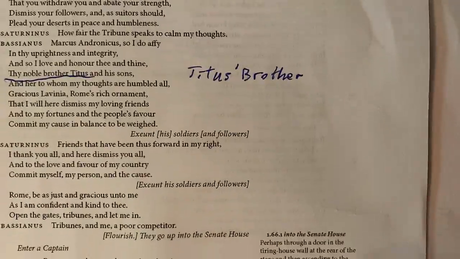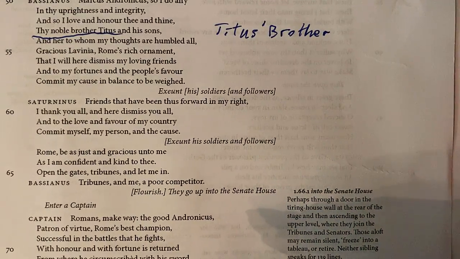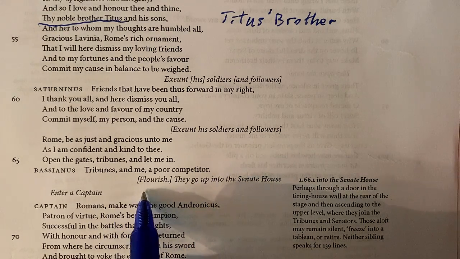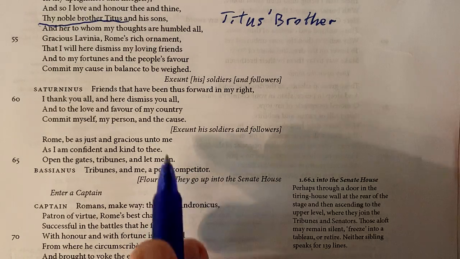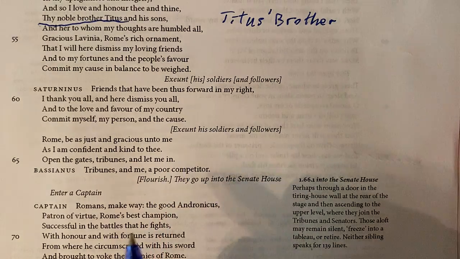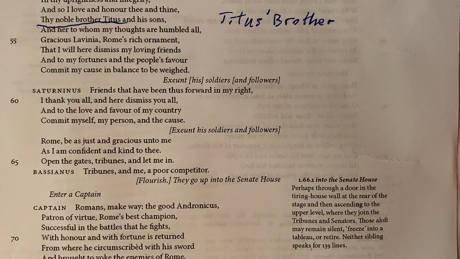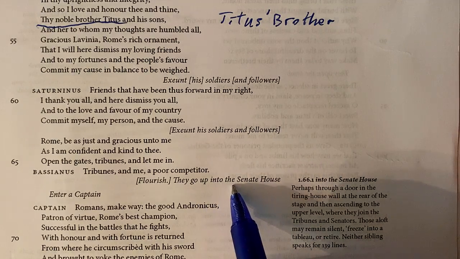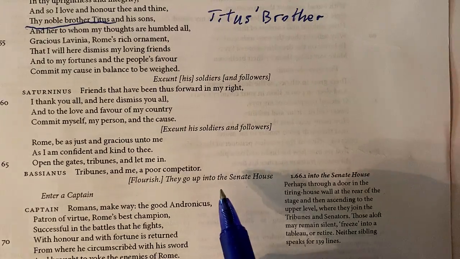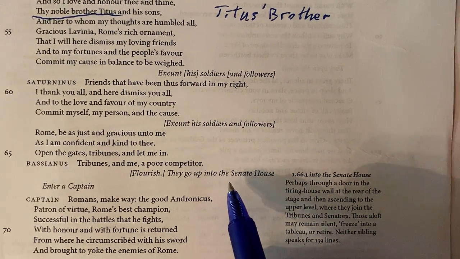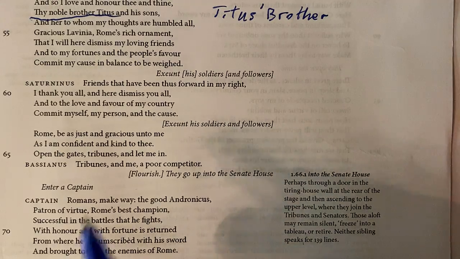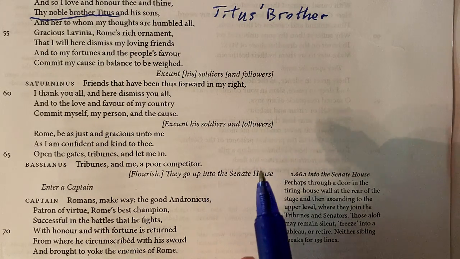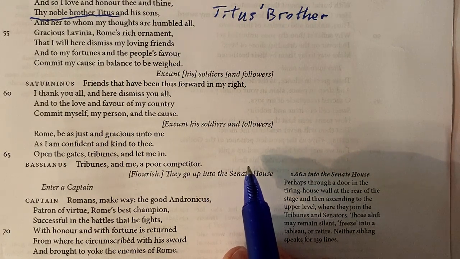All right, so we get a long stage direction here. We get enter the captain, they go up into the Senate House. Flourish is in brackets. We know that's an editorial intervention. So is the exit of the soldiers and followers. A flourish would be a sound of trumpets announcing something. They go up into the Senate House. This is original in the early modern text of the play. And so presumably Bassianus and Saturninus, who've both entered at separate doors, would go into those doors and then appear in the above space along with the tribunes, right?